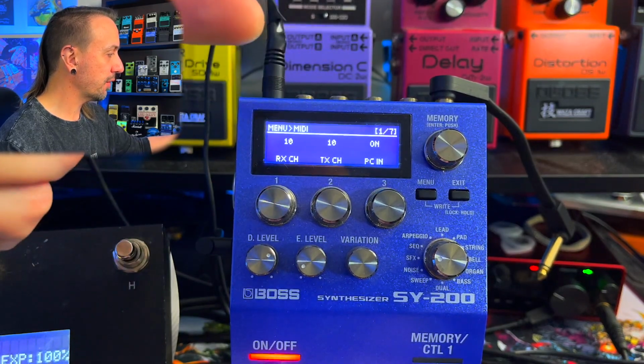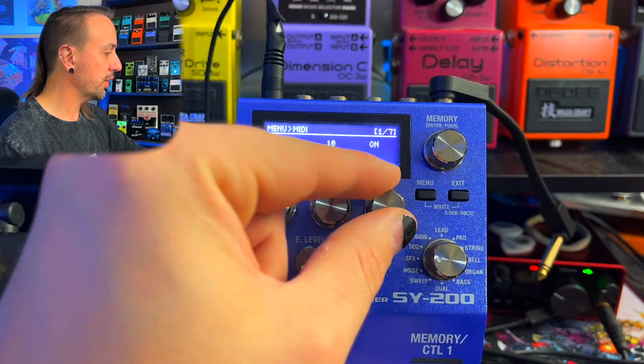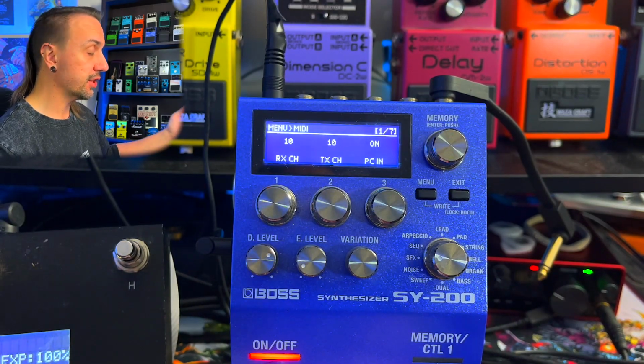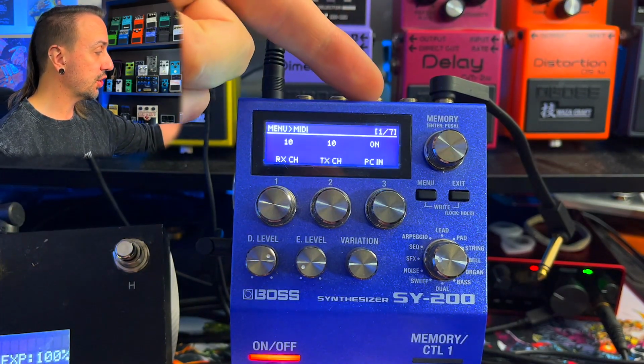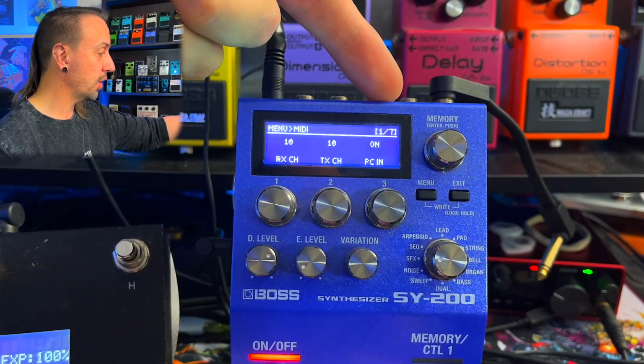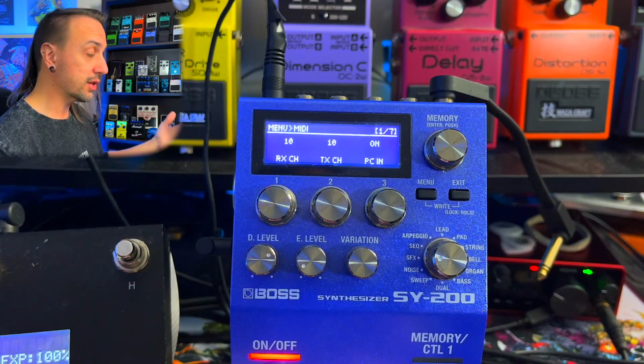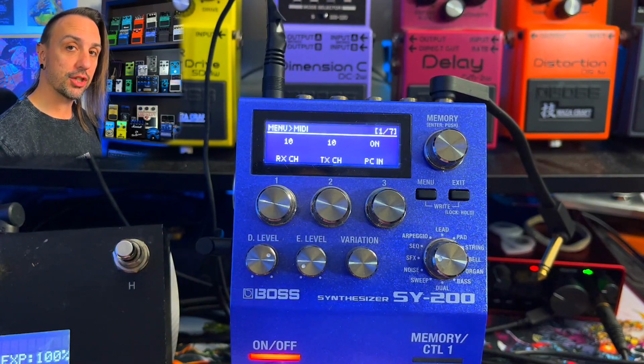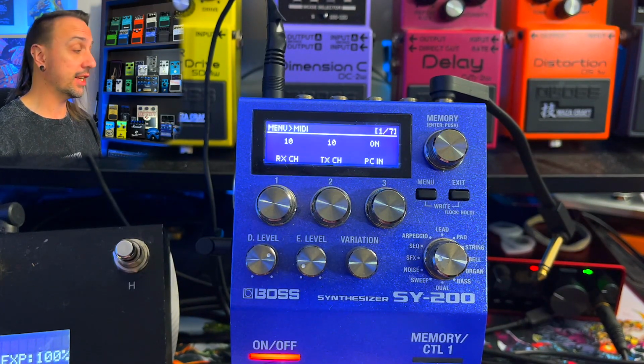PC in. Now I'm not sure if it comes default off or on, I don't remember, but end of the day, if you want to receive program change messages from an external device, you need to turn it on. Even if you've got the appropriate channel set, you still need to turn this on in order for it to receive those program change messages. A program change is more or less just a patch change in this regard.